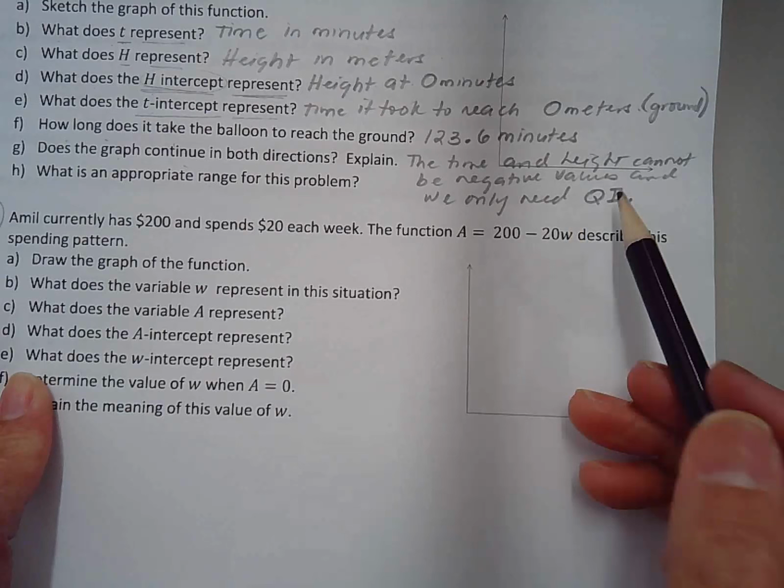Okay, now here we go. What does the A intercept mean? A intercept means the W is 0.